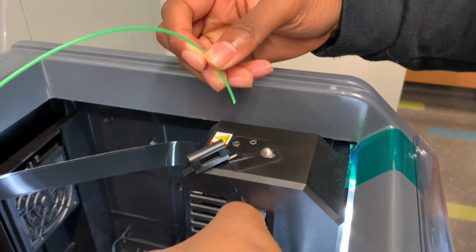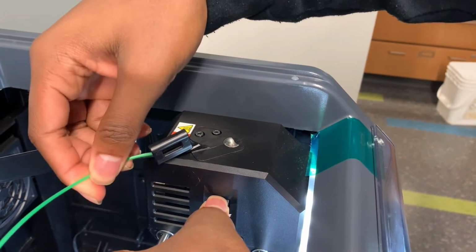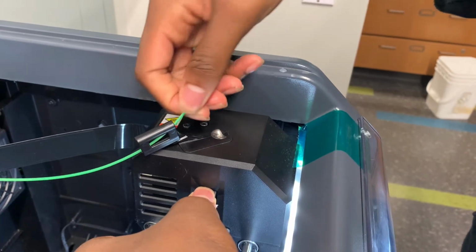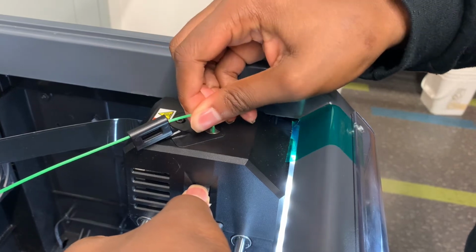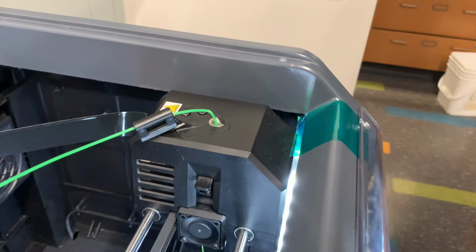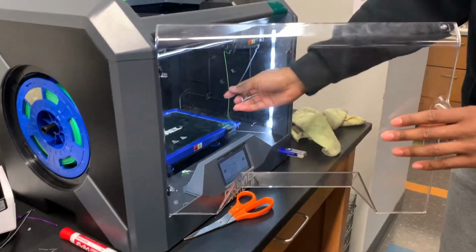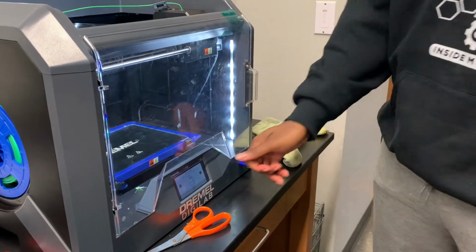You're gonna click down this button, just push it down, and put your filament through here, and through the hole while pushing this button down. Remove your old filament string and hit next.